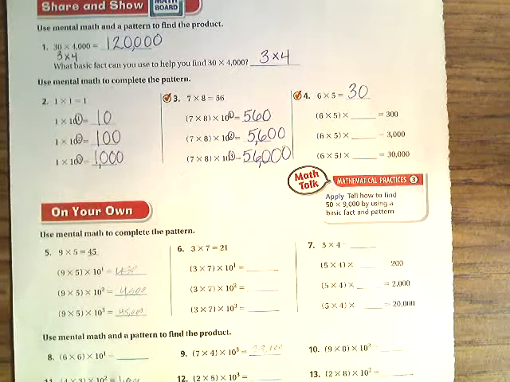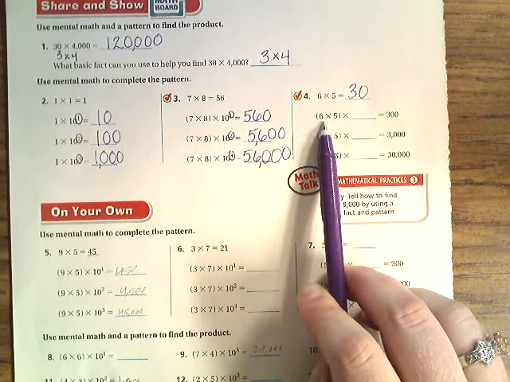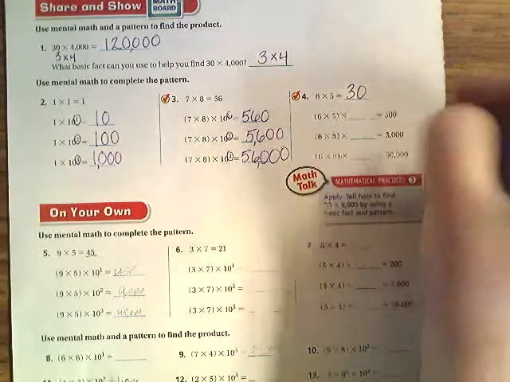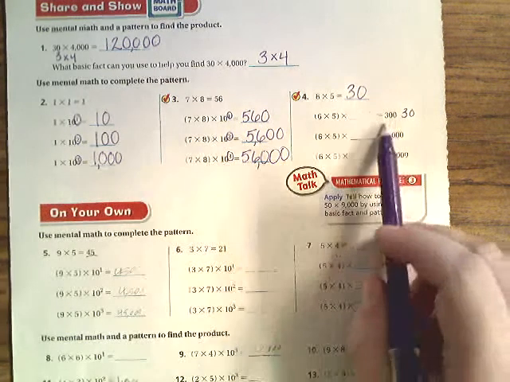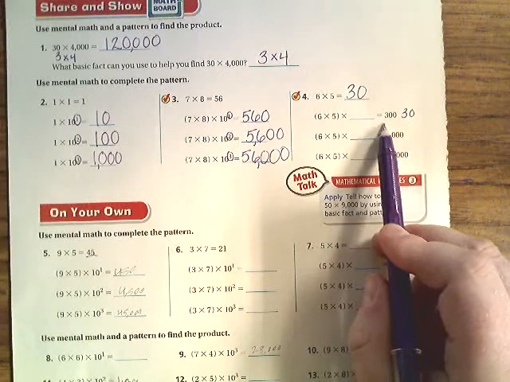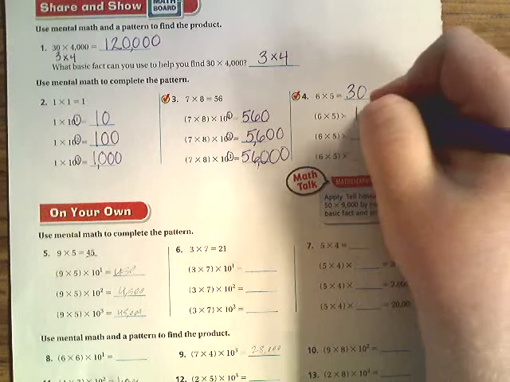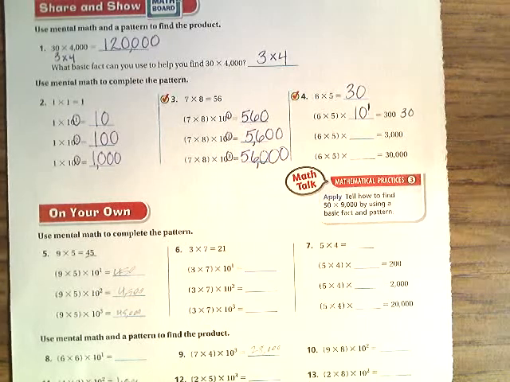Okay, so first thing you're going to do is look at what's inside the parentheses. So we have 6 times 5, which is 30. Now, the thing that helps me out the most with these ones is I like to write 30 off to the side. Okay, now, they've given you the answer of 300. Okay, we have 30. They have an extra 0, so that tells us that it should be 10 to the first power, because we would add an extra 0 to give us the answer 300.